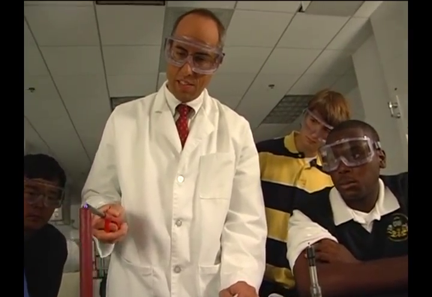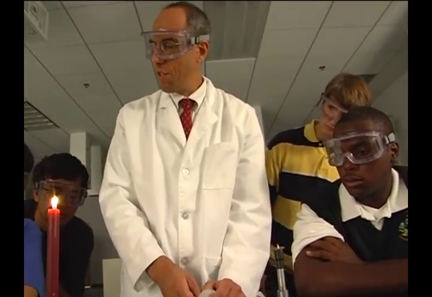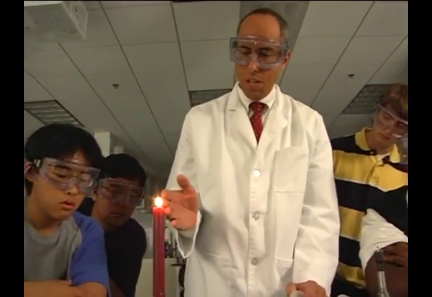So to explore the shape of the flame, we're going to relight the candle. Now with the Bunsen burner, we learned about pre-mixed and diffusion flames. Does anybody know what type of flame that is on the candle? Diffusion flame? It's a diffusion flame because the oxygen in the air and the fuel from the candle mix at the flame. So where is the wick with respect to the flame?